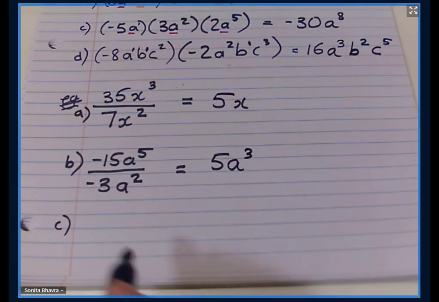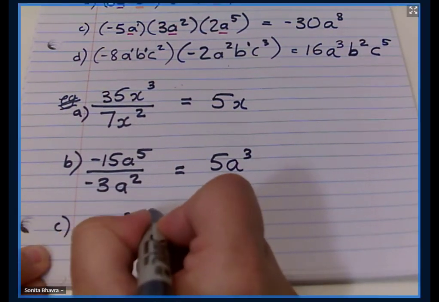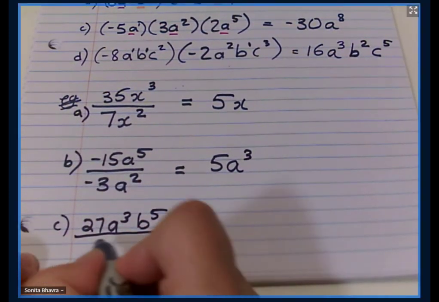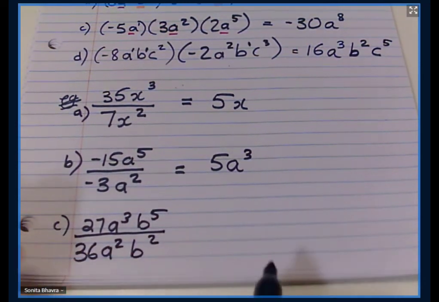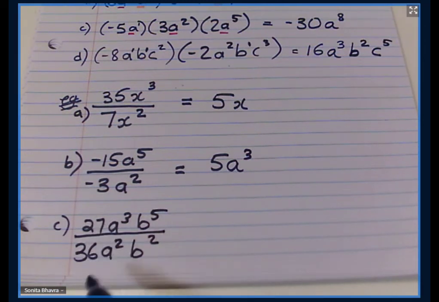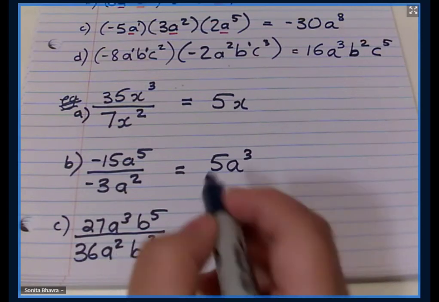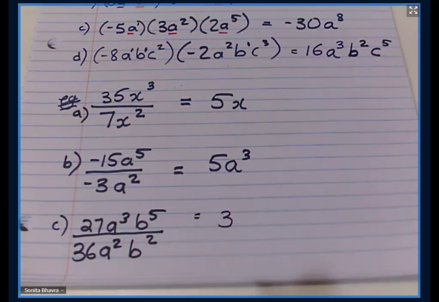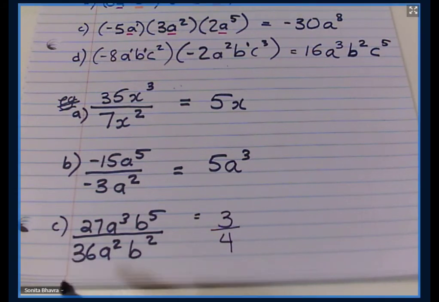Next we have 27a cubed b to the power of 5, and it's being divided by 36a squared b squared. So in this case, 27 and 36, we can reduce. 27 and 36 are both divisible by 9, so that will give me 3 over 4. So that's our fraction reduced.